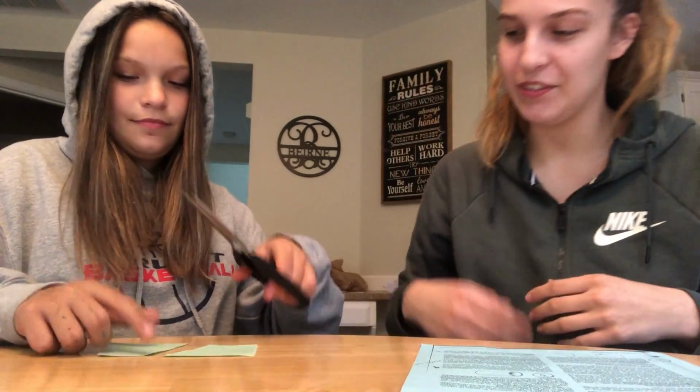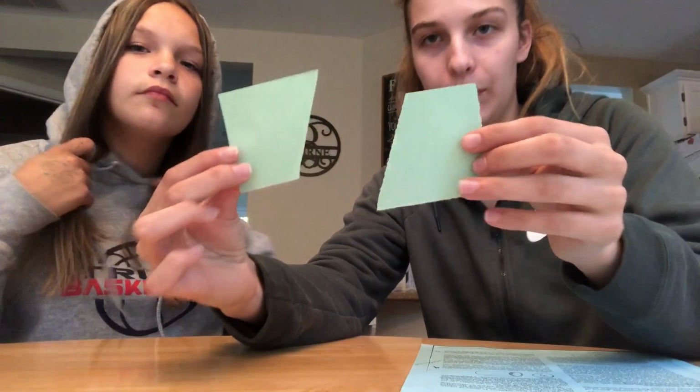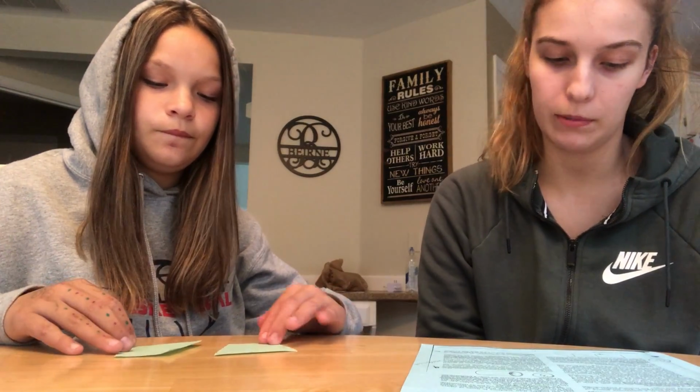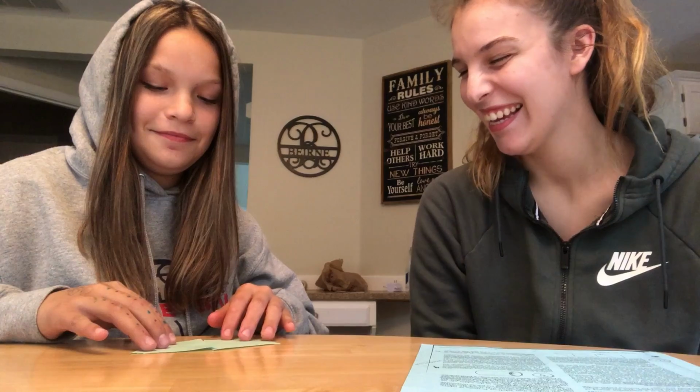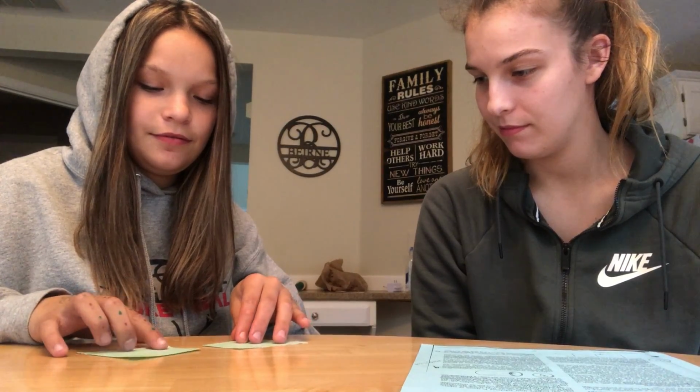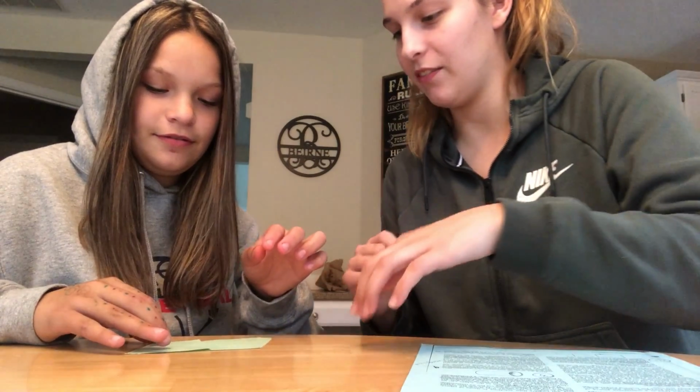Okay, so Taylor cut the rectangle with a diagonal line. So now show me how you can make a parallelogram with those two shapes. It's okay. Keep working with it. There's a way to do it. It's a little uneven, but that is good.